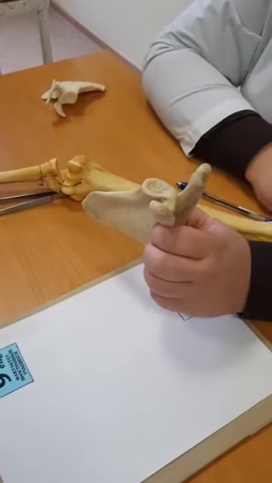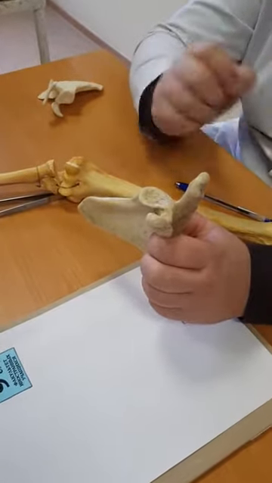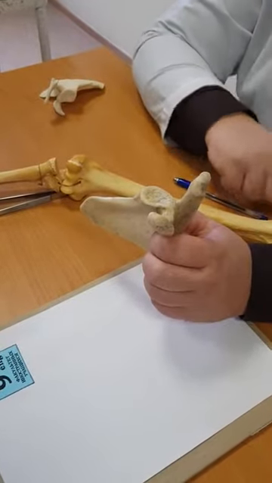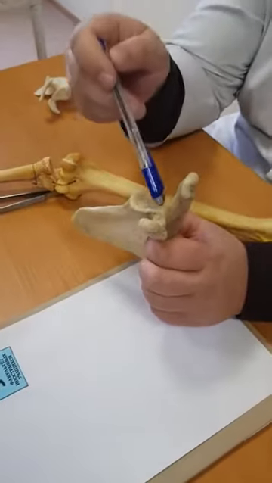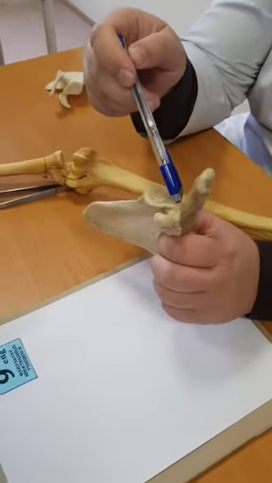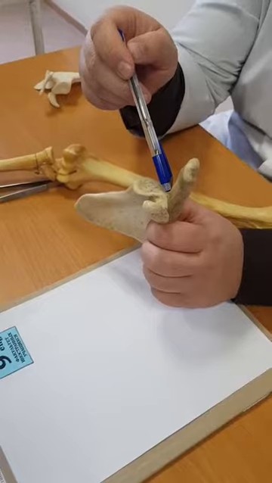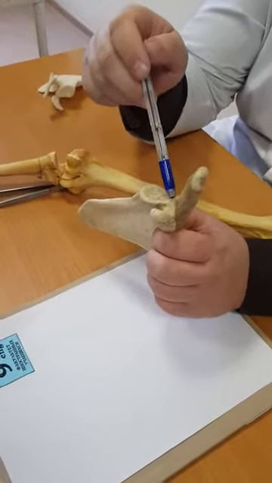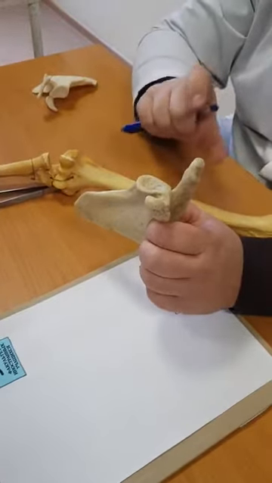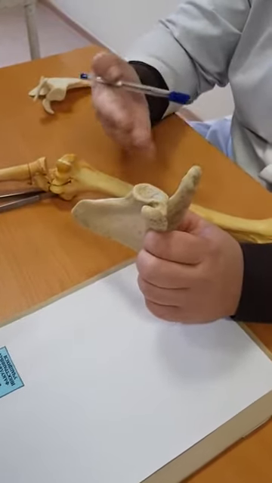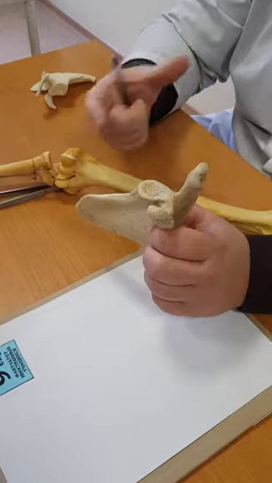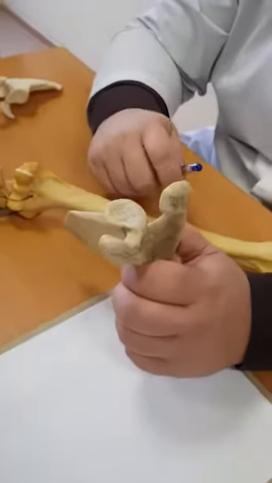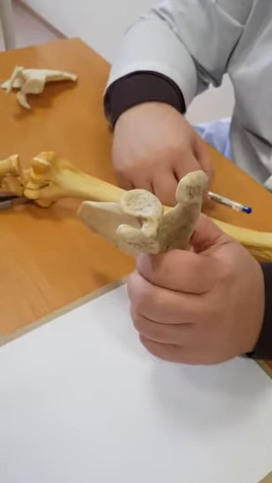And the same additional structure of the shoulder joint, that is the tendon of biceps, long head of biceps, which starts from the supraglenoid tubercle, and this tendon passes through the cavity of the shoulder joint. That is why it also works like an intra-articular structure of the shoulder joint, the long head of biceps.